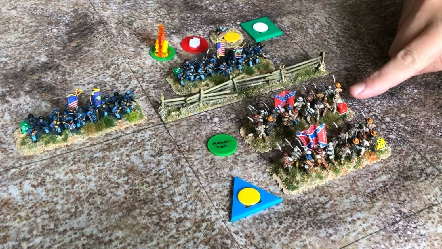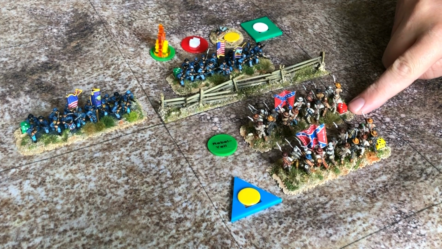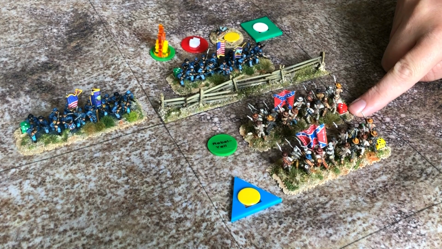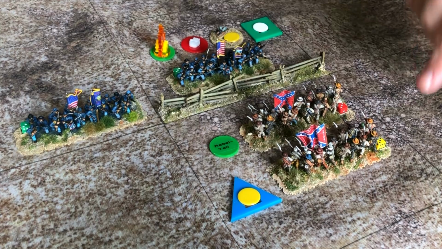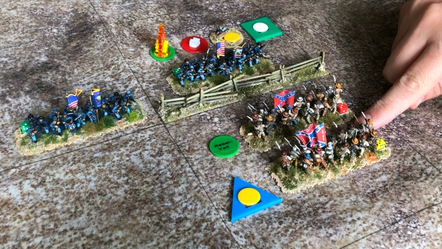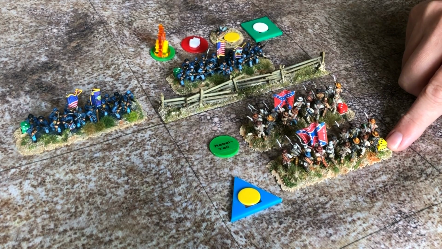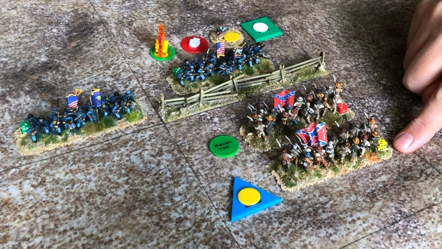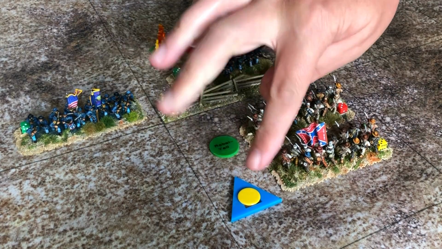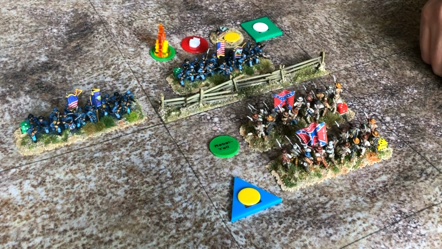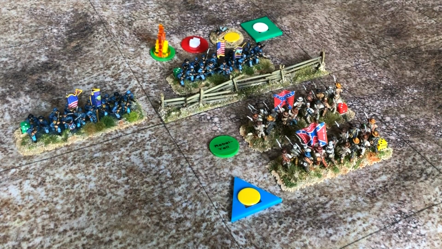We've got two units. The first, the primary unit in the square, are these red graded veteran Confederates. They've also got a Rebel Yell special ability, supported by these Confederates who are yellow graded, so they're good quality troops as well. Both are strength 3 units. They've been given an action to move and they're currently at yellow, so they're okay.